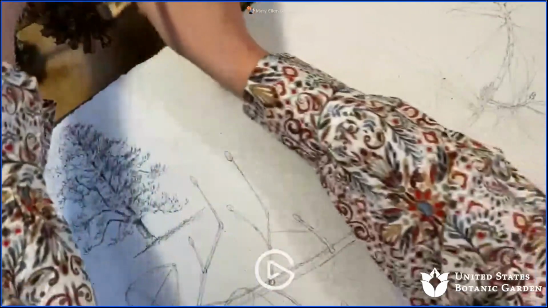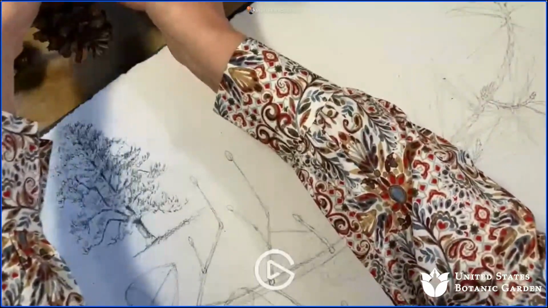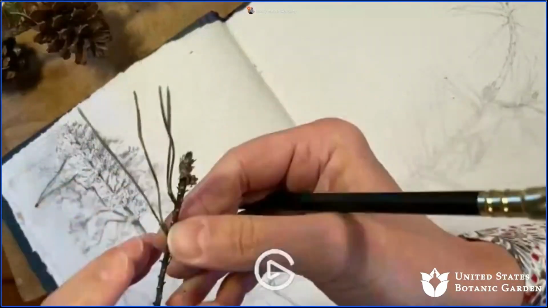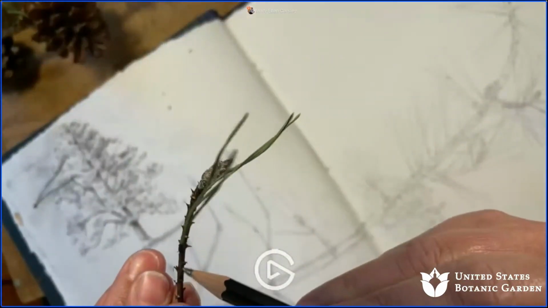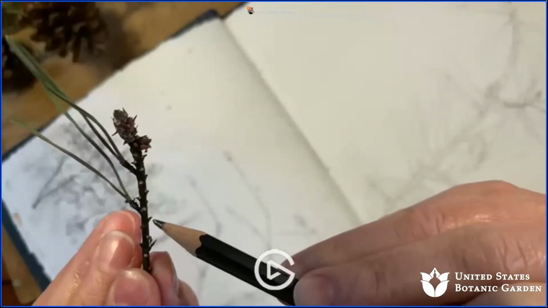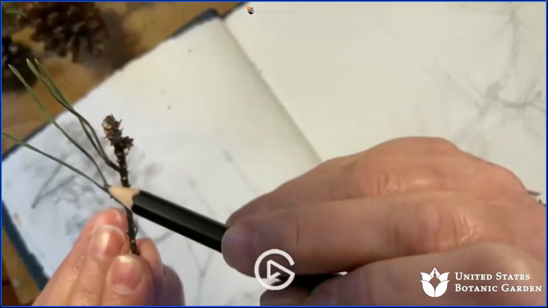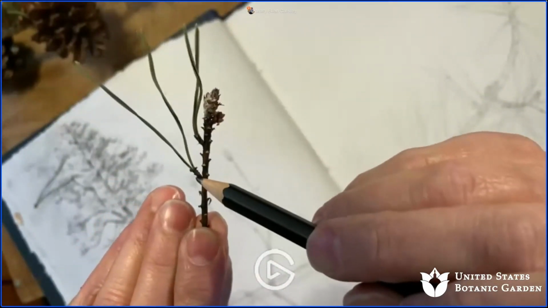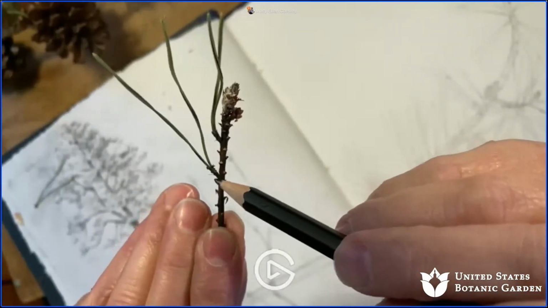So if I take this and I draw this, and I'm going to break a little branch off here so we can look at it up close, I'm noticing that there's all of these little nodes here and that they wind all the way around. And then notice how the two needles come together right at the bottom here. And there's a little sheath around that connects it to the branch.